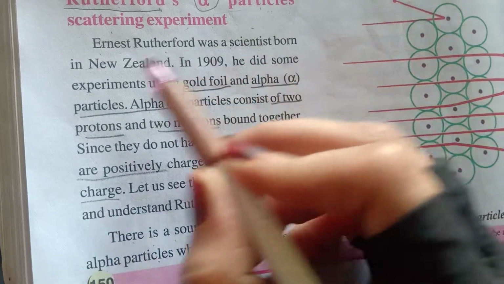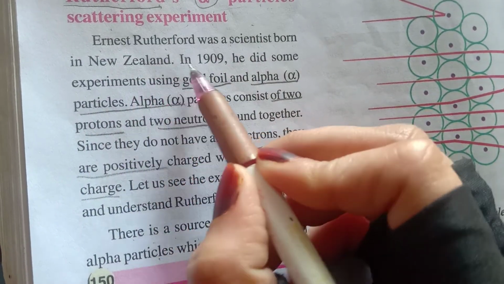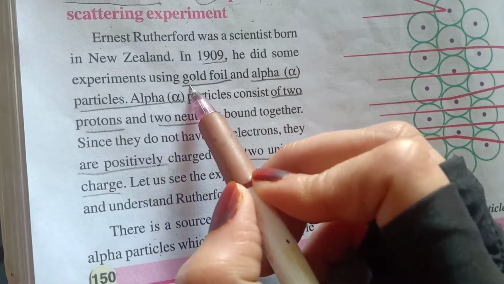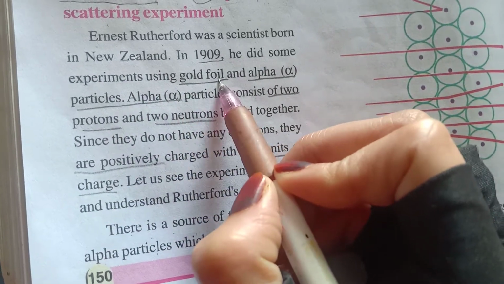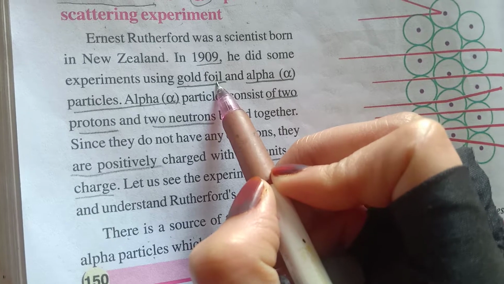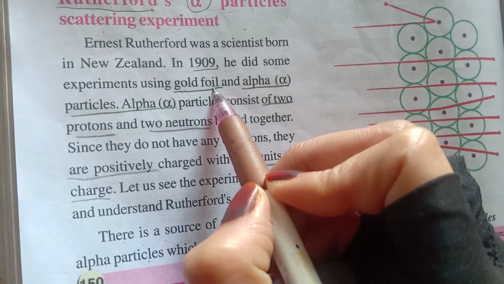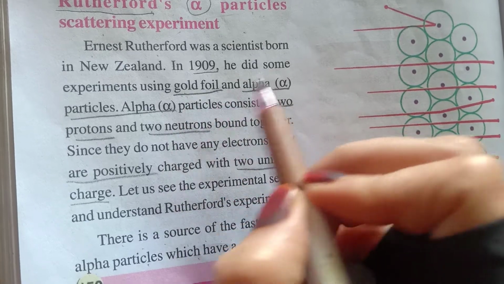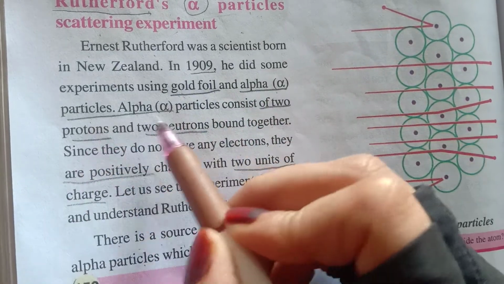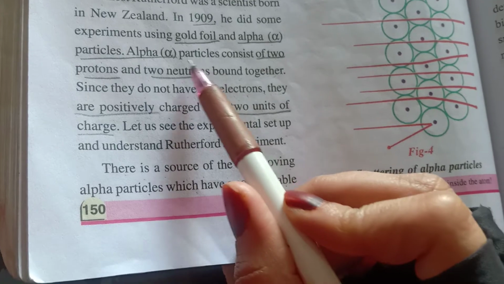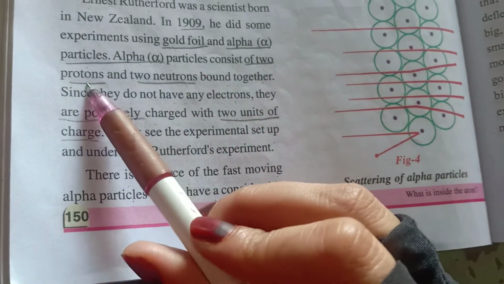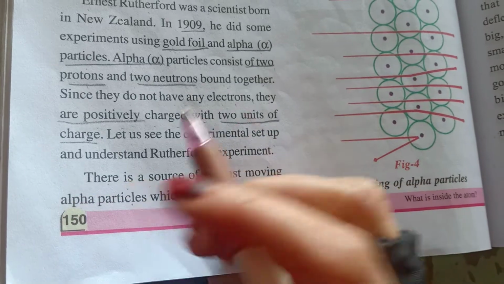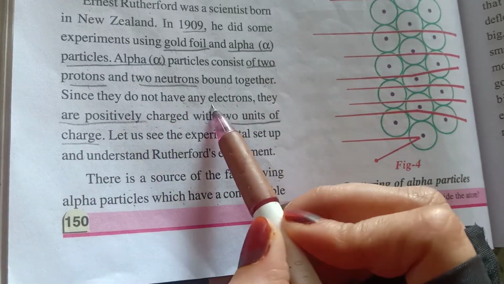He was a scientist born in New Zealand, and he did this experiment in 1909 using gold foil. As you know silver foil, which you may have already seen, here he used gold foil and alpha particles. An alpha particle consists of 2 protons and 2 neutrons bound together, so it does not have any electron.